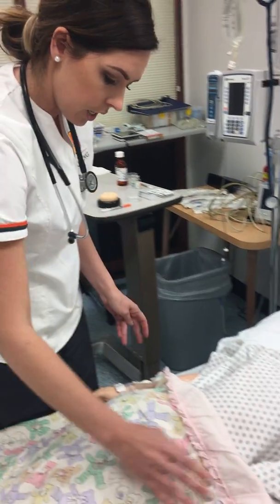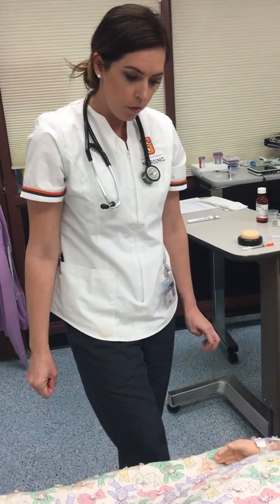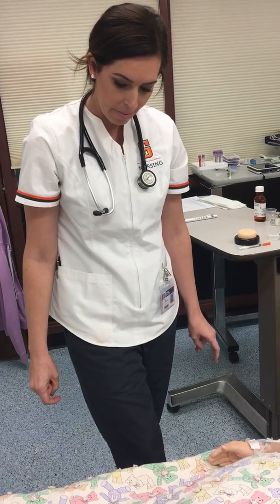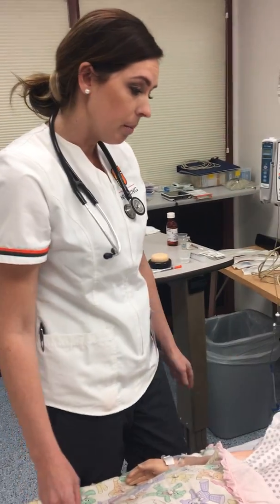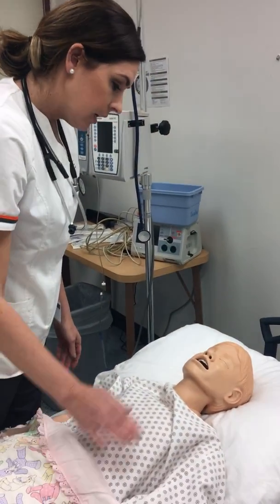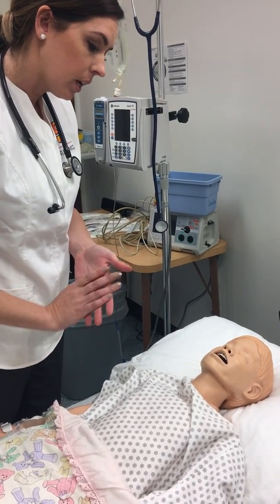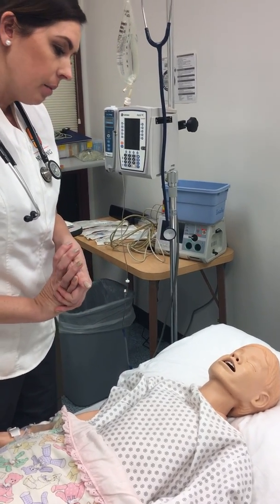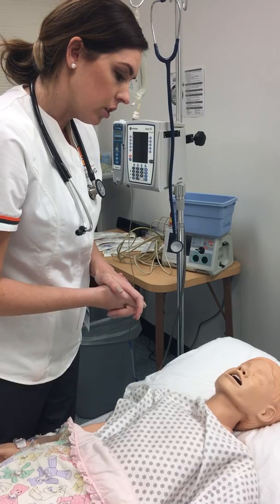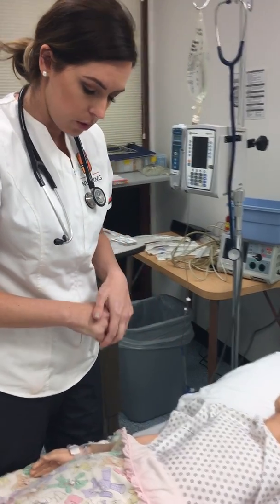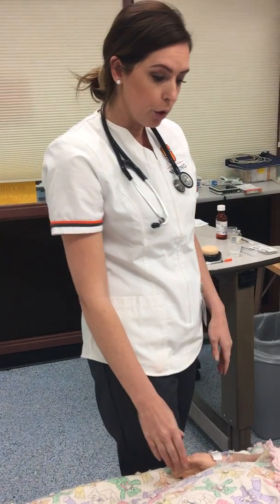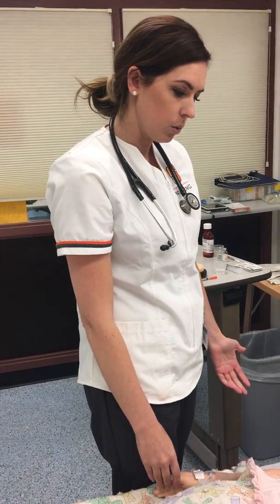I'm also going to be checking for, I'd have her open her mouth. So Jenny, will you open your mouth for me? Just going to look in her mouth for pink and moist mucous membranes. Because of a little bit of dehydration, she has a little bit dry mucous membranes. And make sure that there's no bruising or skin breakdown as well.